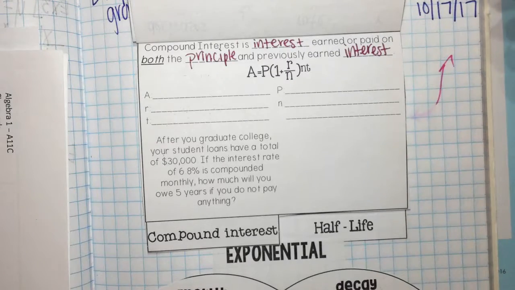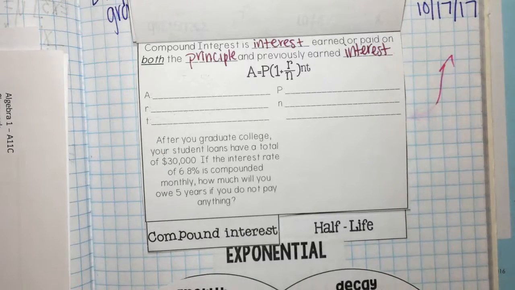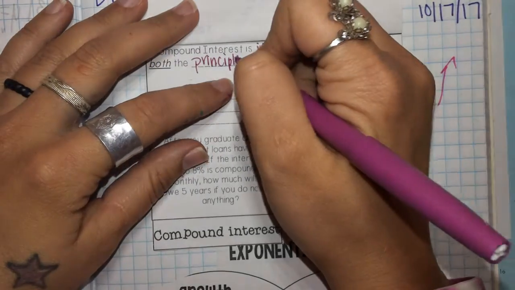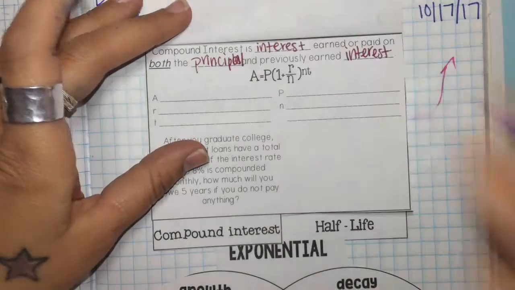Okay, I'm trying to make it adjust. Sorry, y'all. There we go. And I spelled this wrong. It should be A-L, principal.